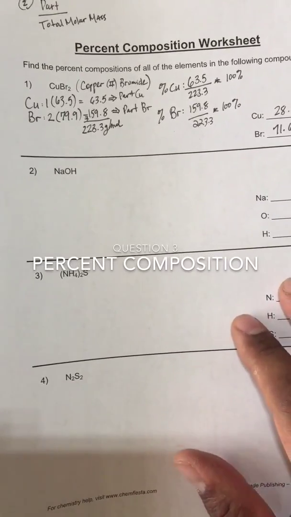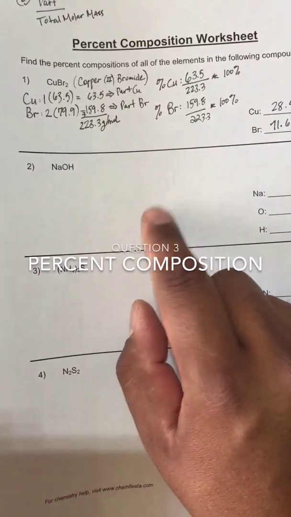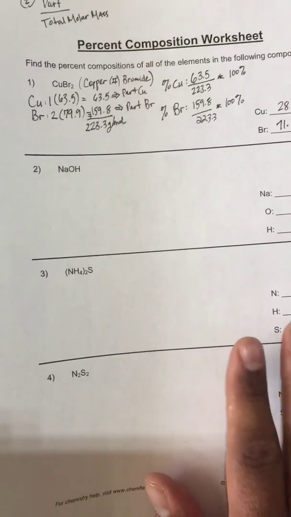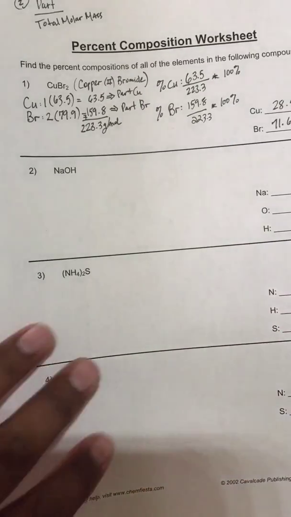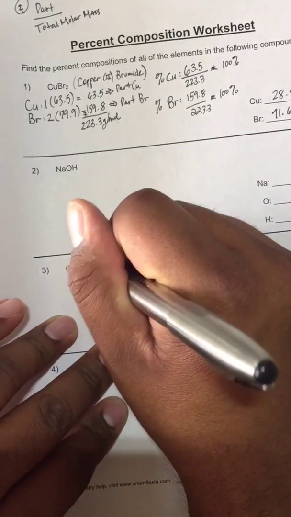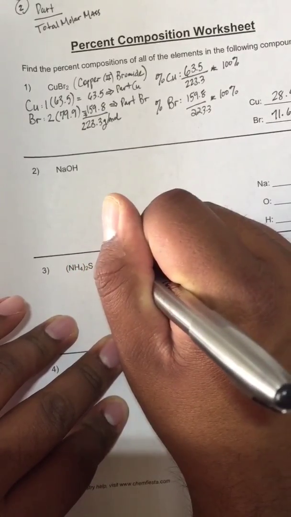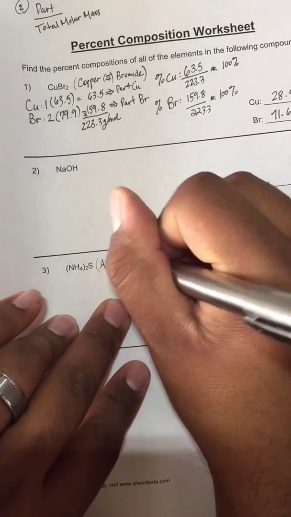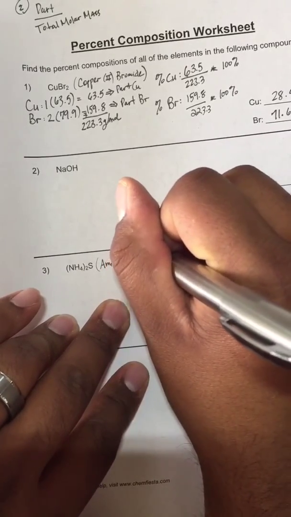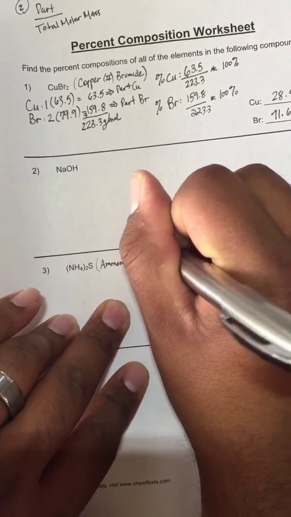So now your job is to do number 2, so you're going to do that on your own. I'm going to help you with number 3. And here we have a substance that is called ammonium sulfide.